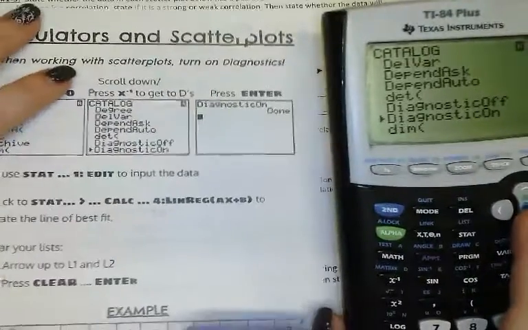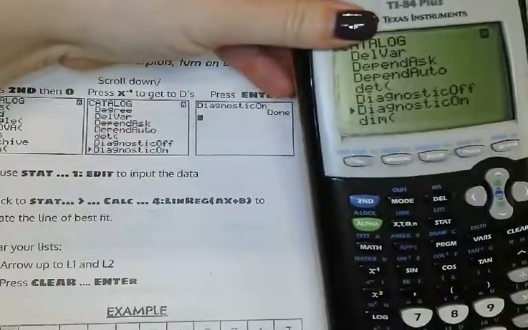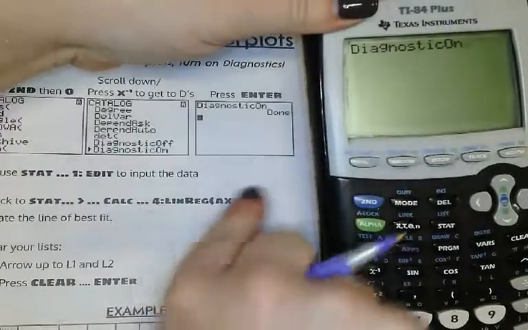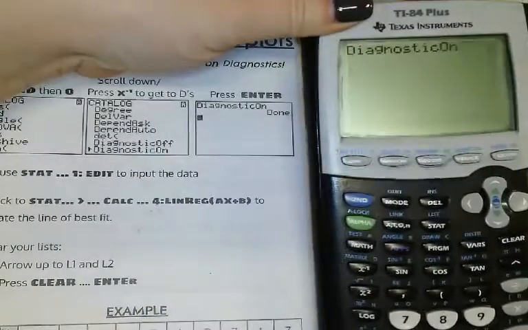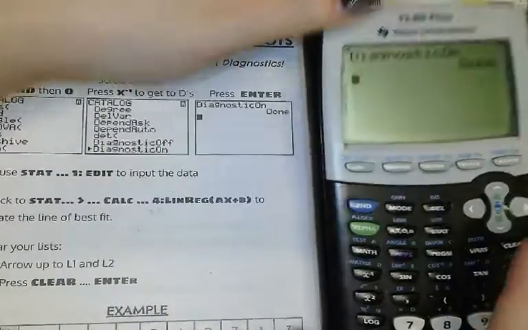So once we have diagnostic on, then we're going to hit enter. You need it to say done just like on your paper. So hit enter again, and now your diagnostic is on.